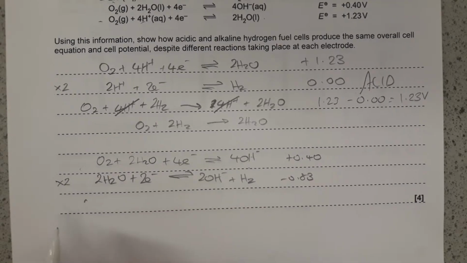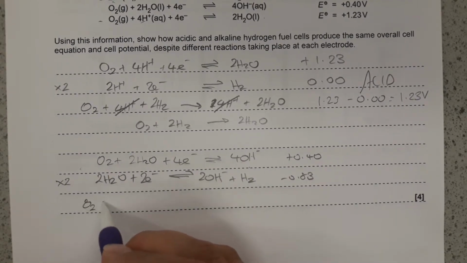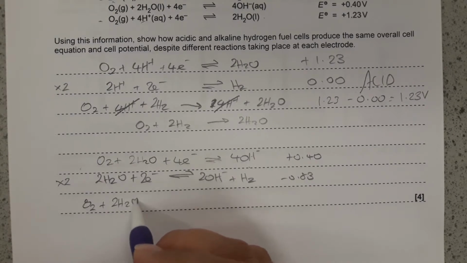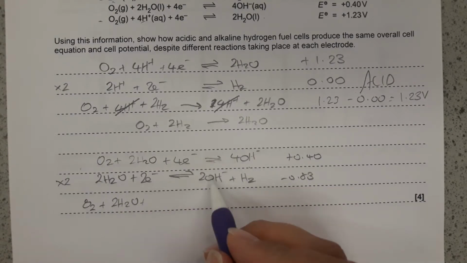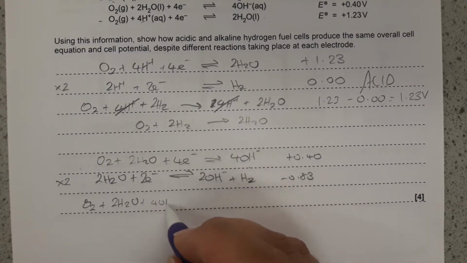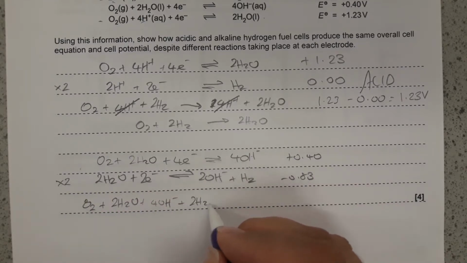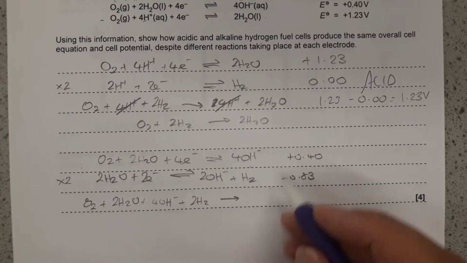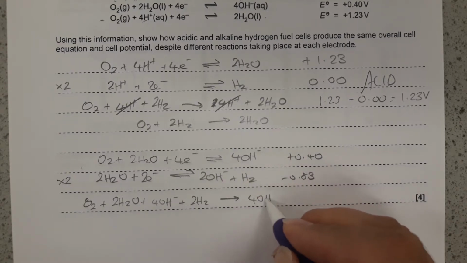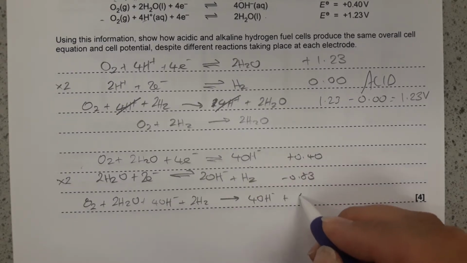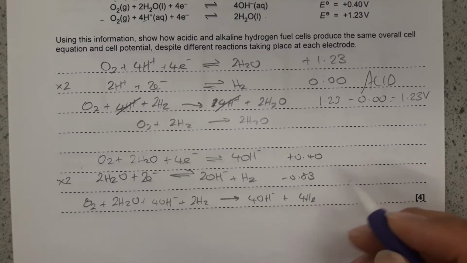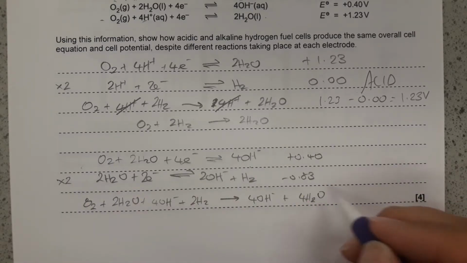We've got O2 plus 2H2O, the electrons will cancel, plus 4OH minus, because we multiply the equation by 2, plus 2H2 will produce 4OH minus plus 4H2O. 2 times 2 is 4.